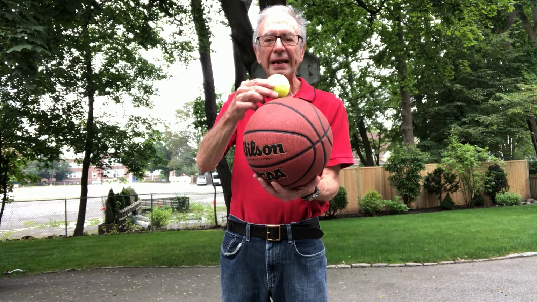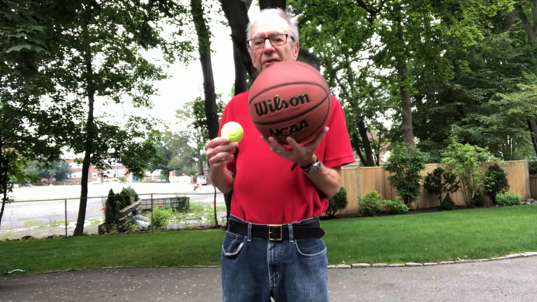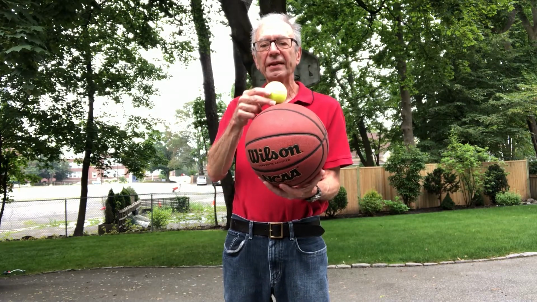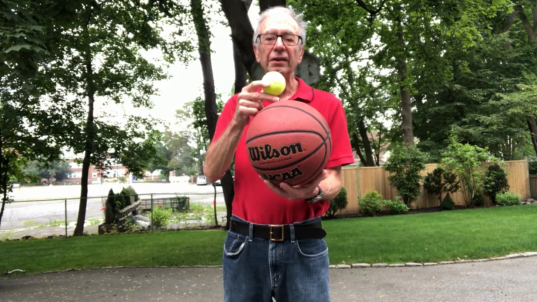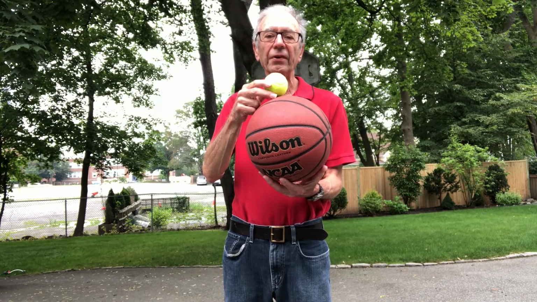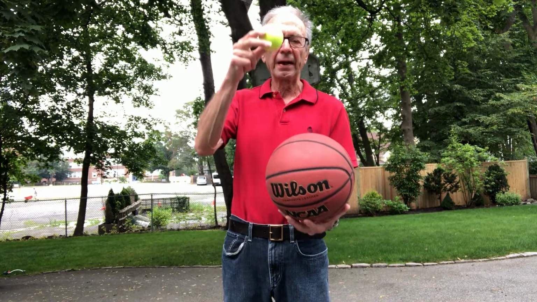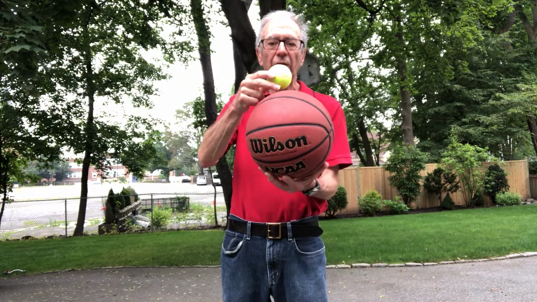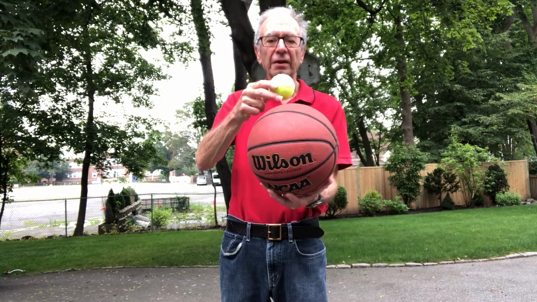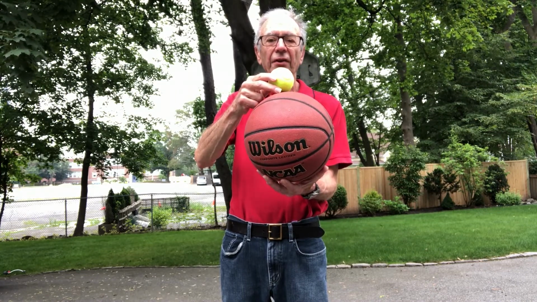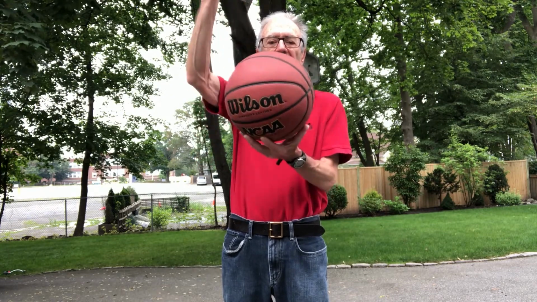Now, if you analyze that impact elastically, because the mass of the basketball is much greater than the mass of the tennis ball, you would expect that the relative velocity after the impact is the same as the relative velocity before the impact. Now let's think about that. The relative velocity before the impact is 2v0, right? Because the basketball is moving up at v0, the tennis ball down at v0. So the relative separation velocity should be 2v0.